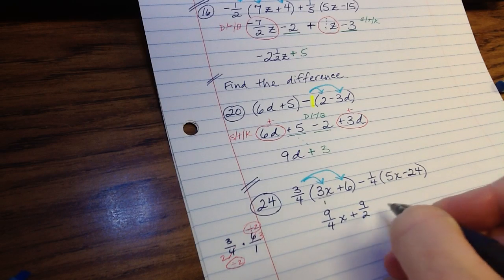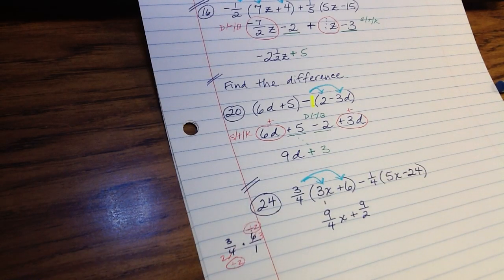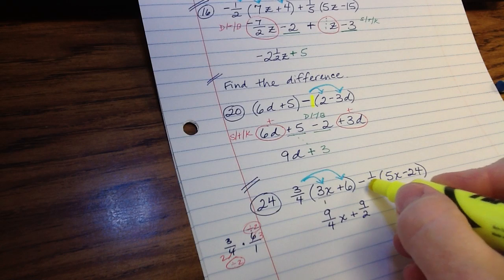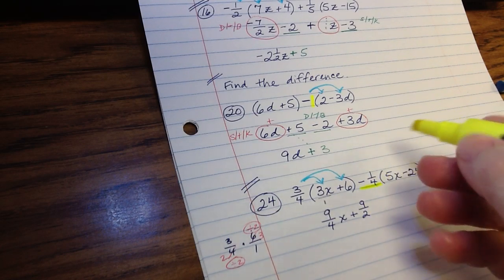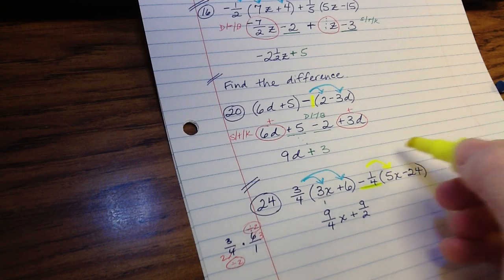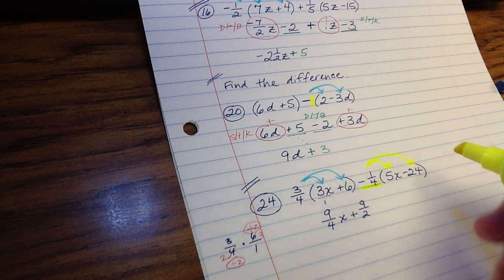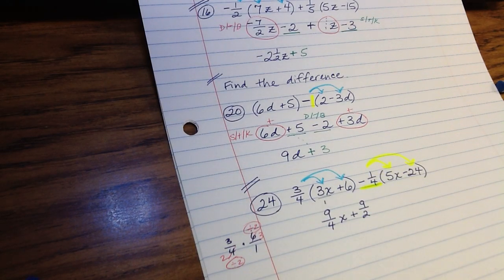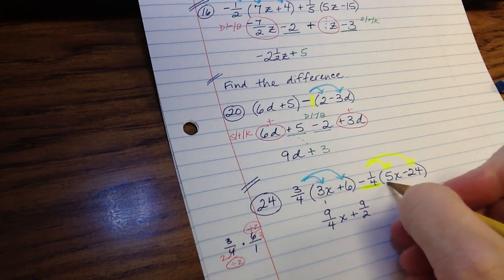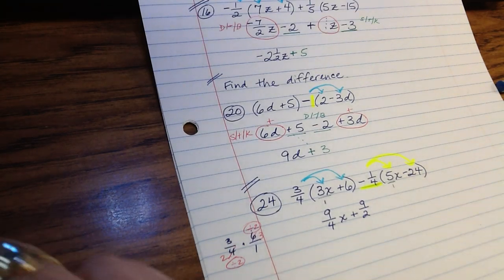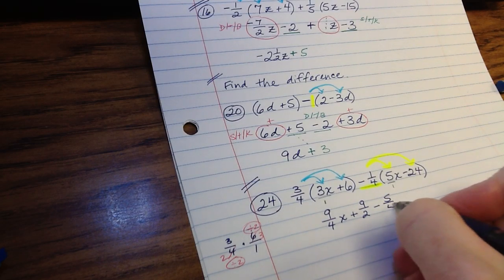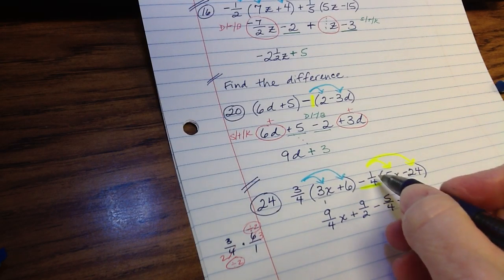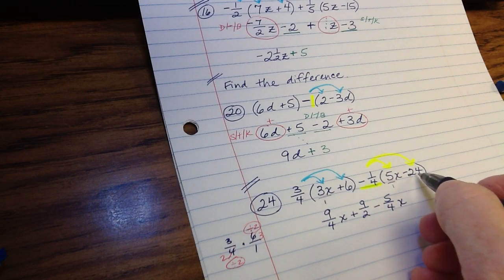9 over 2. Now, let's distribute this negative 1/4. So this whole thing, the negative 1/4, has got to be multiplied out. Okay, negative 1/4 times 5. Again, I'm just going to put the 5 over 1. So this is going to equal negative 5 over 4x. And then negative 1/4 times 24.